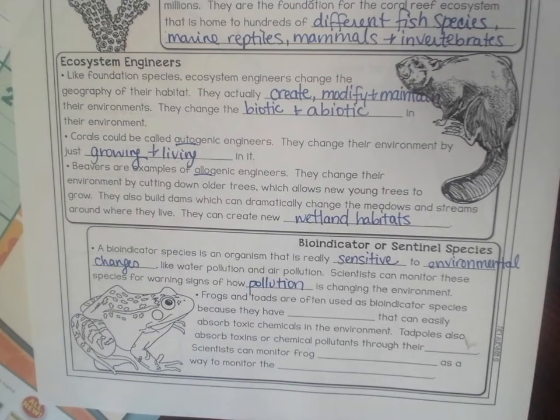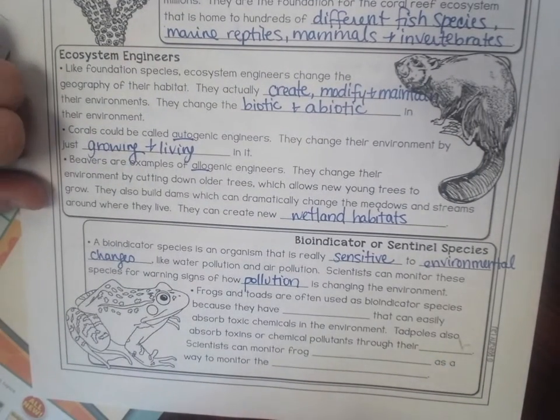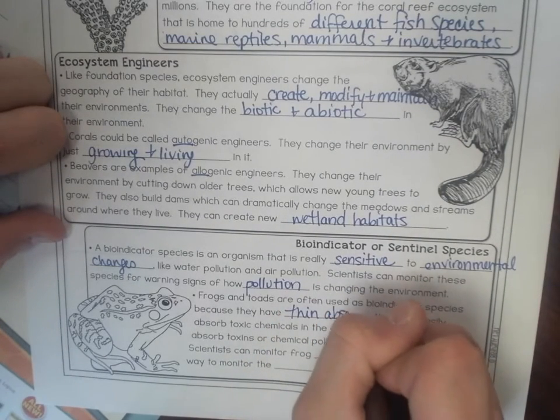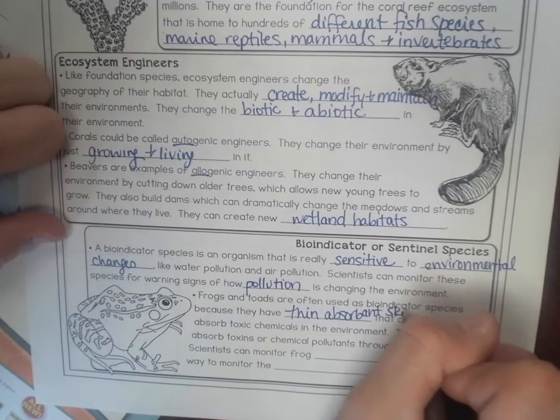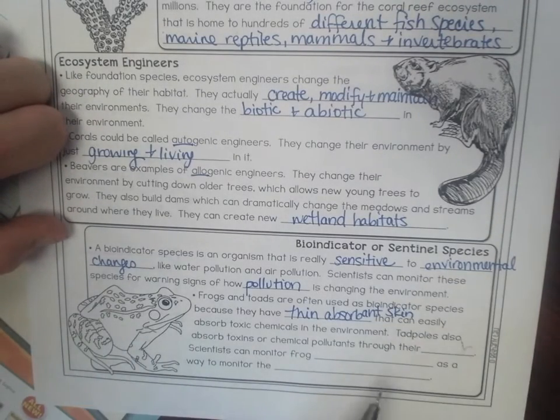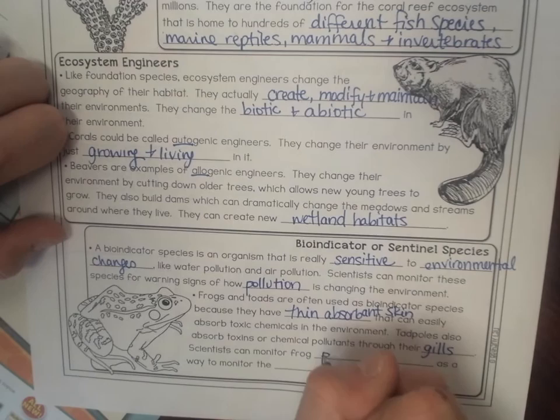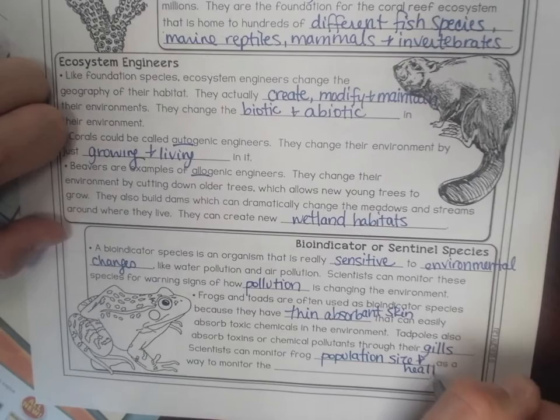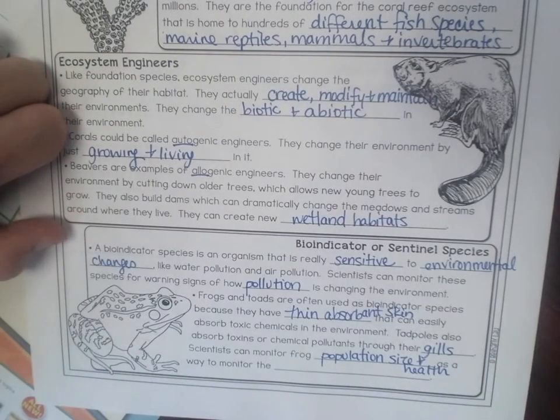So frogs and toads, however, are a large example and often are used as bioindicator species because they have thin, absorbent skin that can easily absorb toxic chemicals in the environment. Tadpoles also absorb toxins or chemical pollutants through their gills. And scientists can monitor frog population size and health as a way to monitor the ecosystem's overall health.